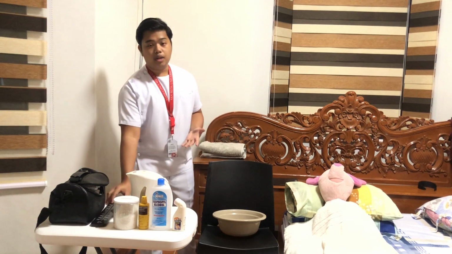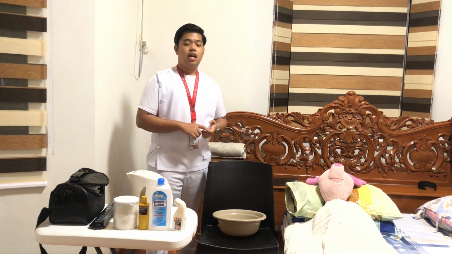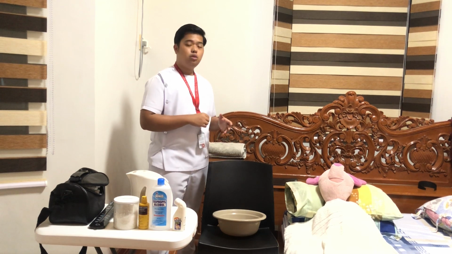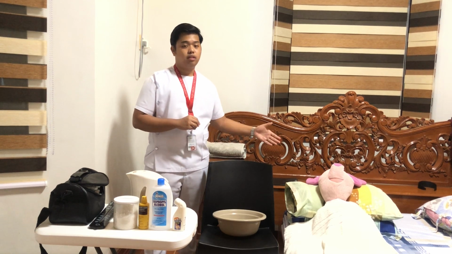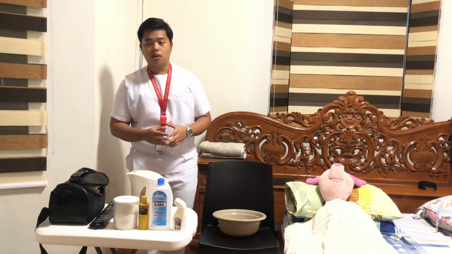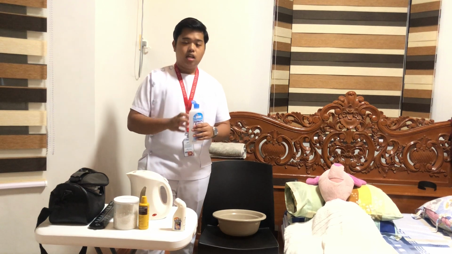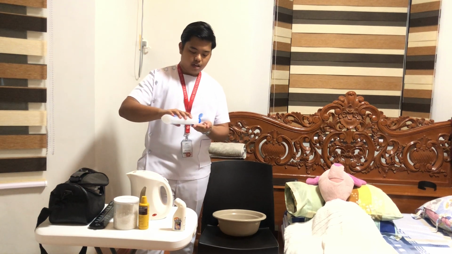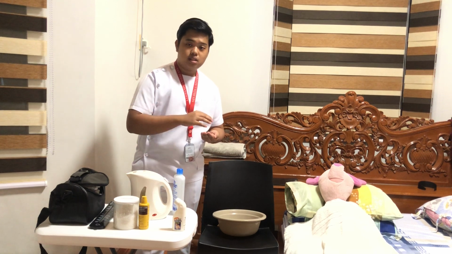We also need towels, patient gown, bath mat, bath blanket, and facility-approved disinfectant. And also we need to include a facility-approved pain assessment tool for the assessment of our patient. And then after that, we need to perform hand hygiene. In performing the hand hygiene, we can either use soap and water if there are any visible stains in our hands.